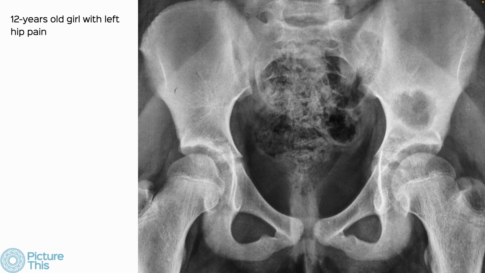We also need to identify benign aggressive lesions. What do I mean by a benign aggressive lesion? Look at this 12-year-old girl who has this osteolytic lesion, sclerotic rim, little beveled edge, narrow zone of transition. This is a benign lesion.